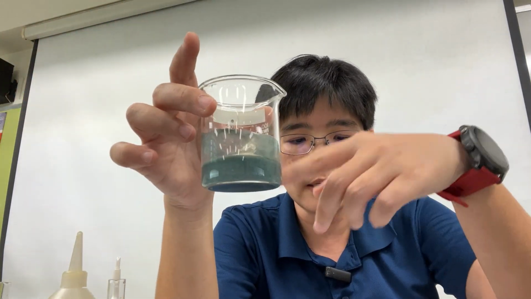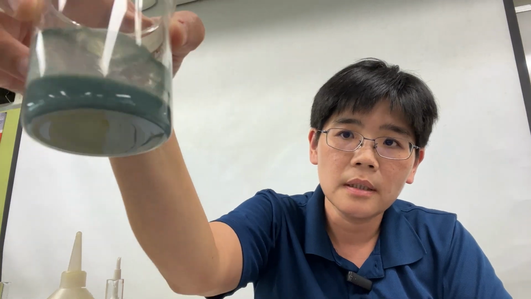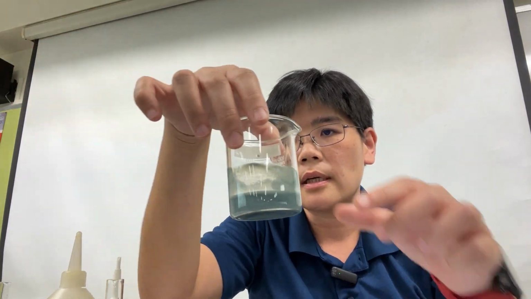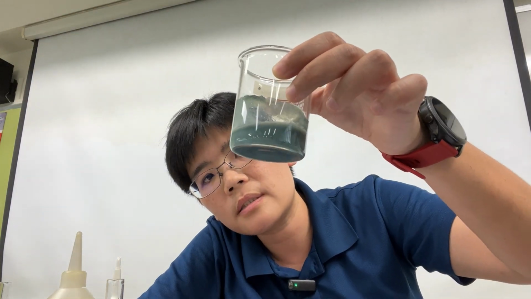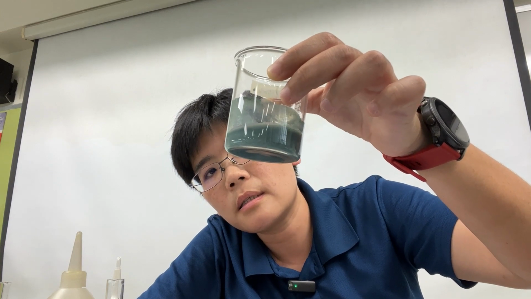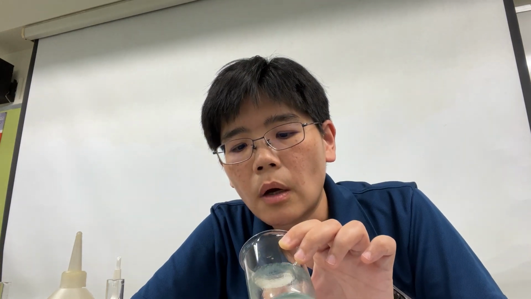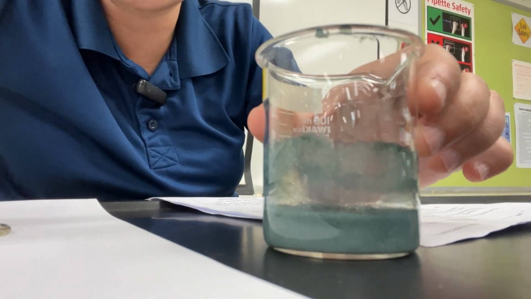I need to observe the contents of the beaker for about a minute. So we will have it here, and then we will wait for a minute and see what happens to the contents of the beaker.